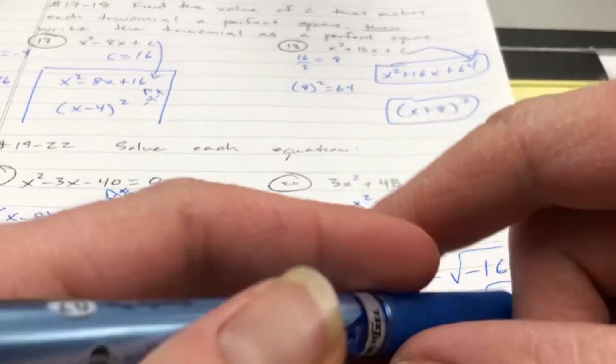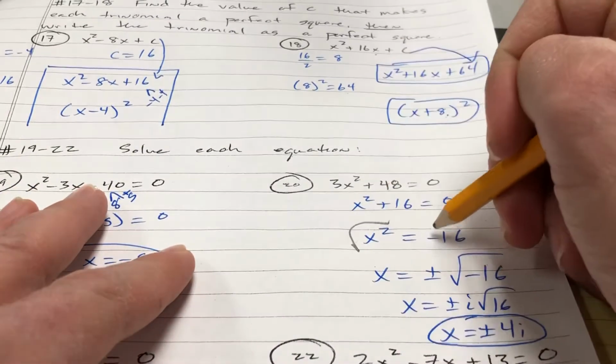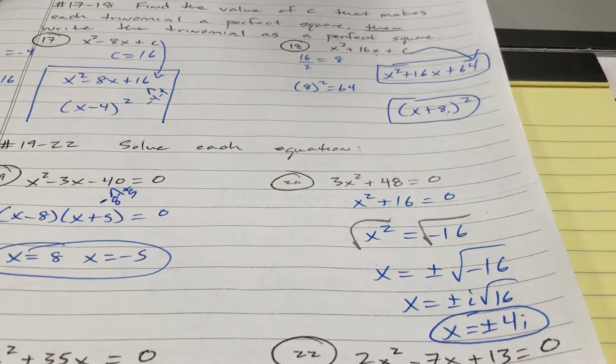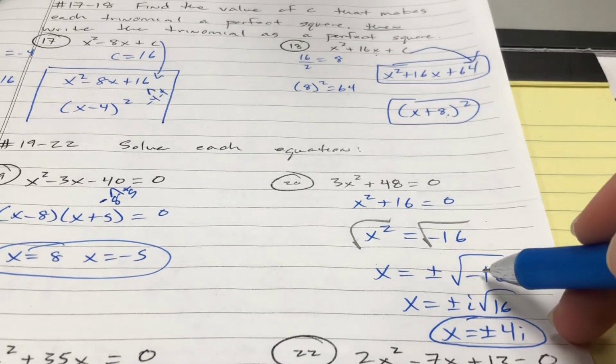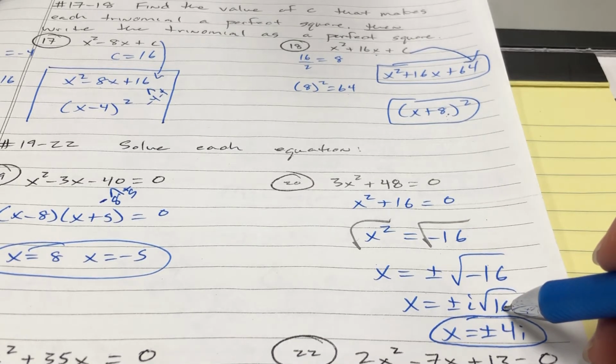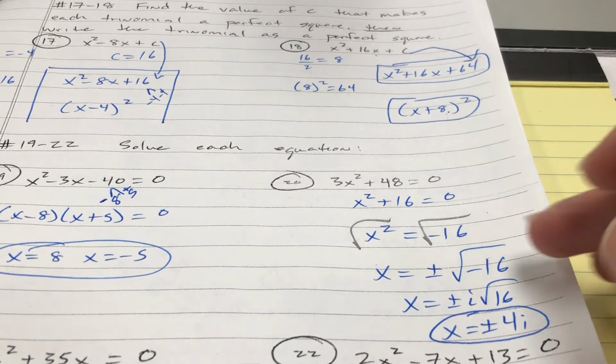So I'm going to need to move the 16 over. x squared equals a number. I take the square root of both sides. All right. I'm taking the square root of a negative, so I need to factor the i out. Plus or minus i root 16. What's the square root of 16? 4. x is plus or minus 4i.